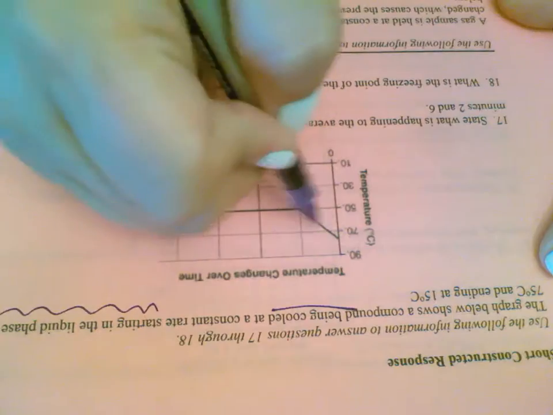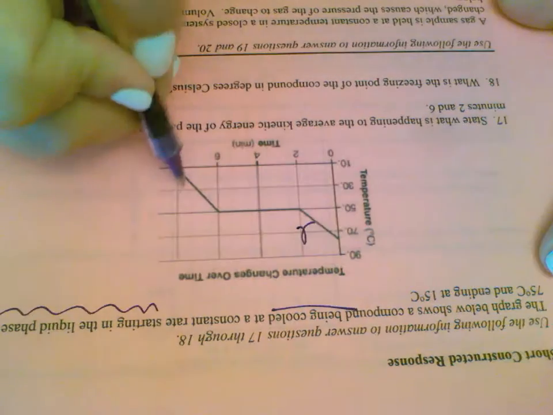So they give me 17 and 18. Look at this. It shows a compound. So the compound's being cooled at a constant rate. This is important. It starts as a liquid at 75 and ends at 15. So this would actually be the liquid phase. That must mean this is solid. That might be important to us.